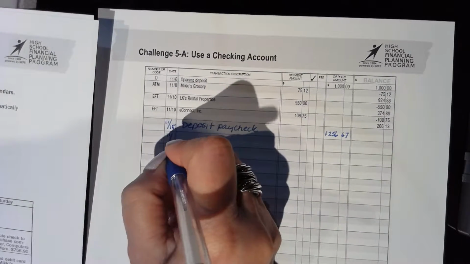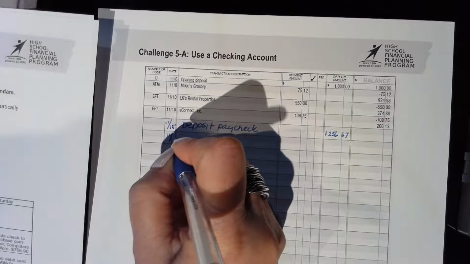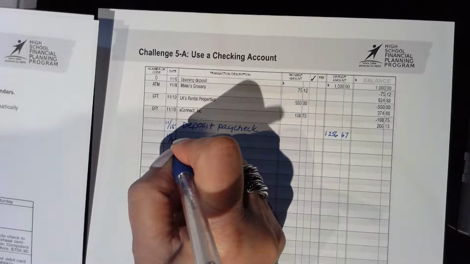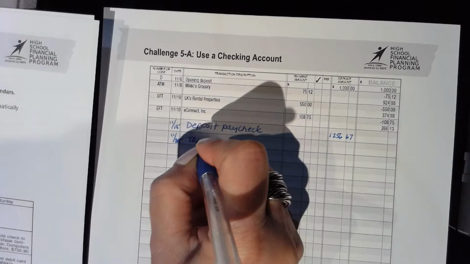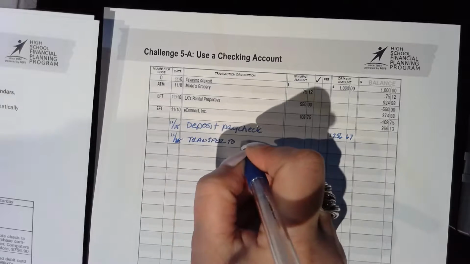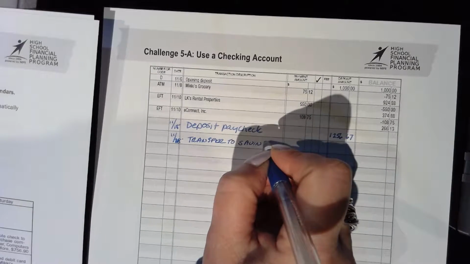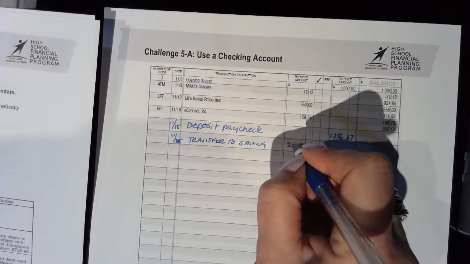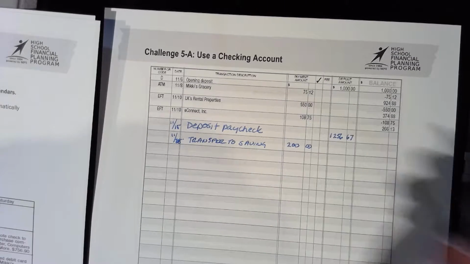And on the 15th, he also transfers money. And he's got $200 going out. Okay.